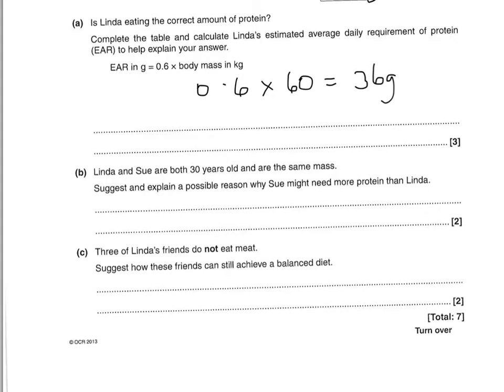So there's a big list in the mark scheme. So you could say dairy products, milk, cheese, eggs, tofu, beans, pulses, nuts, lentils. You could say corn, as in frozen corn, avocado, broccoli, spinach, peas, asparagus. Any of those will get you the mark for saying where the protein would come from.